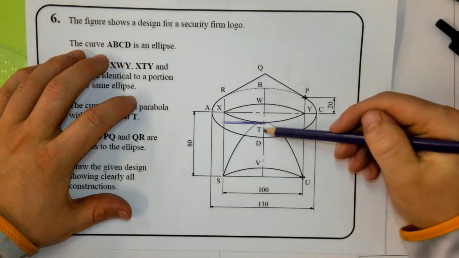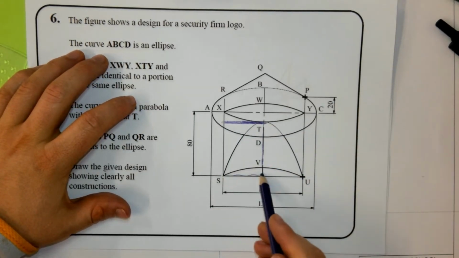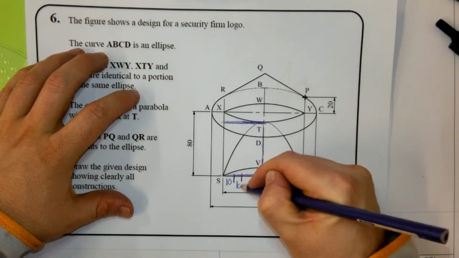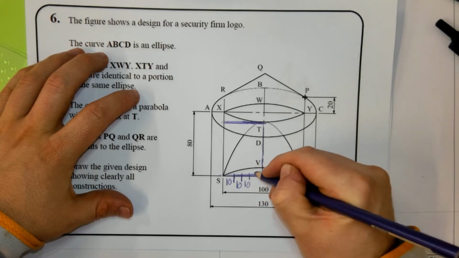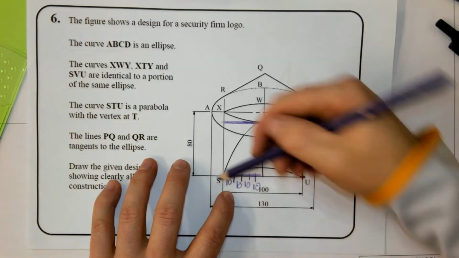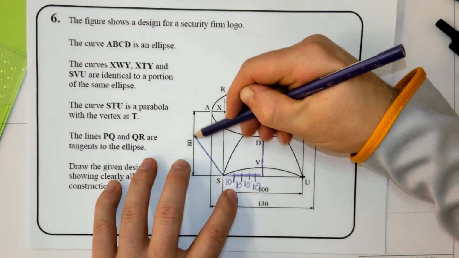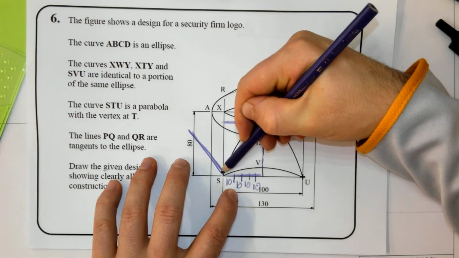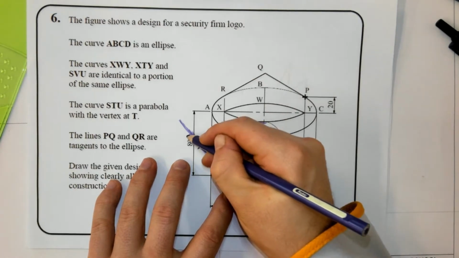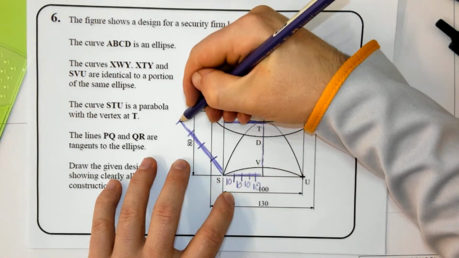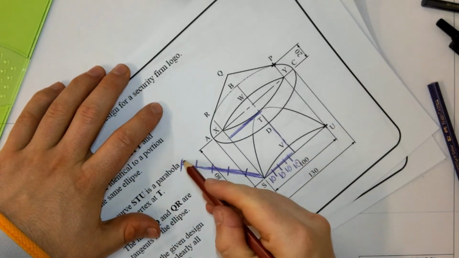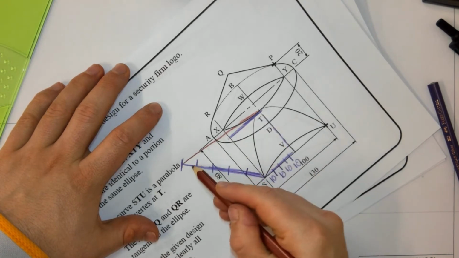Here we need a rectangle. We know the base is 50, so this is where you could just divide into 10, because you're told. Now this one, you don't know the height of, so you're going to have to divide it into equal parts. I'm going to draw a line at any acute angle. I'm going to mark 5 equal parts. 1, 2, 3, 4, 5. Join it back there.